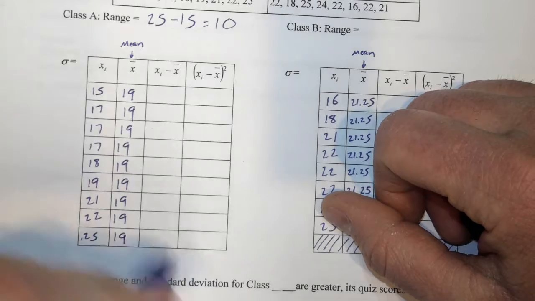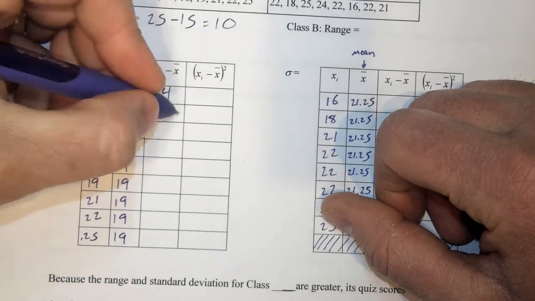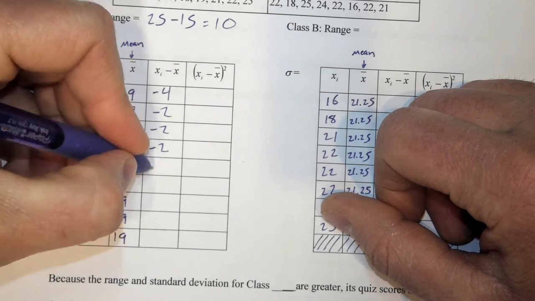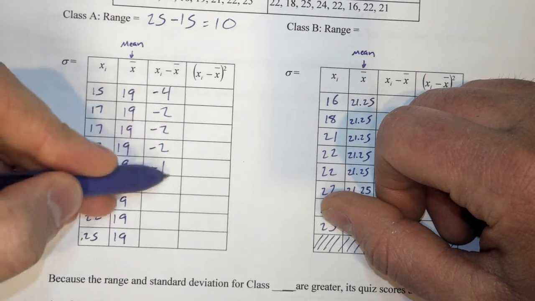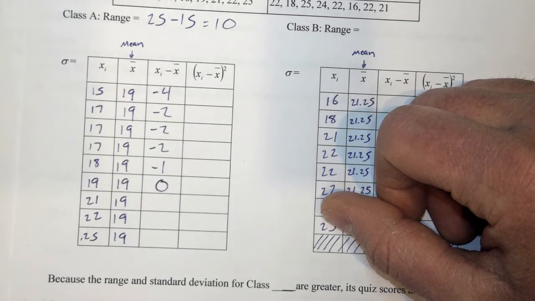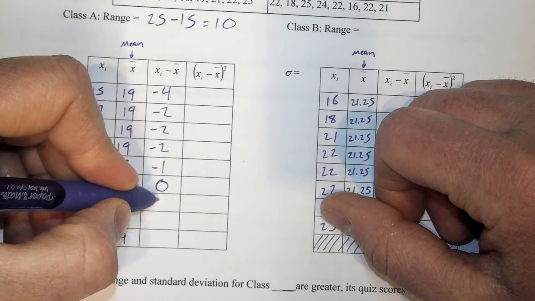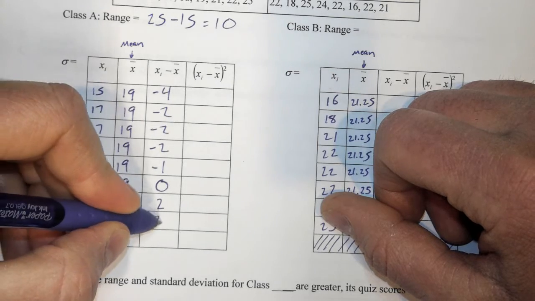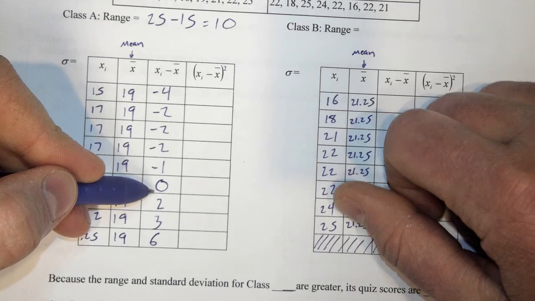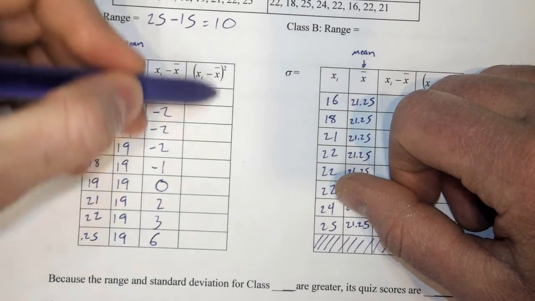So 15 take away 19 is actually negative, and it is going to be negative 4. Then 17 take away 19 is also negative, and it's going to be negative 2. 18 take away 19 is still negative. I want you to notice that even though they're negative, they are changing, and they're getting closer to 0. Now, after this, 21 take away 19, now we're going to start to see some positive values, and I want you to notice that they're changing as well. They're growing. So we started off far away from 0, we got closer to 0, and then we started traveling away from 0 again.